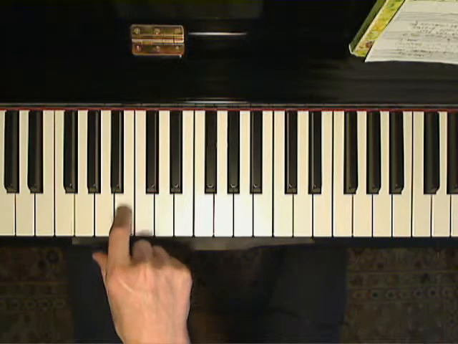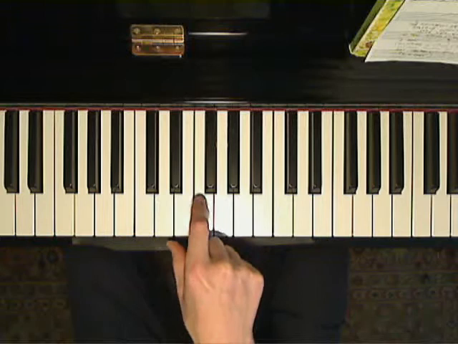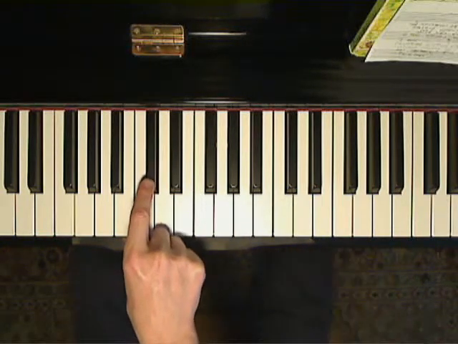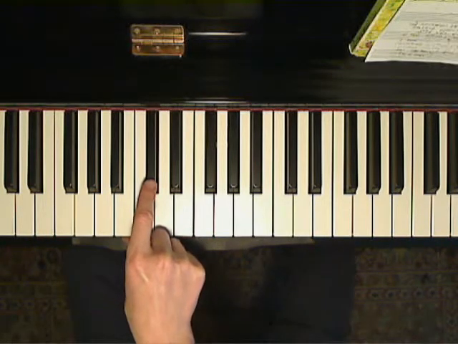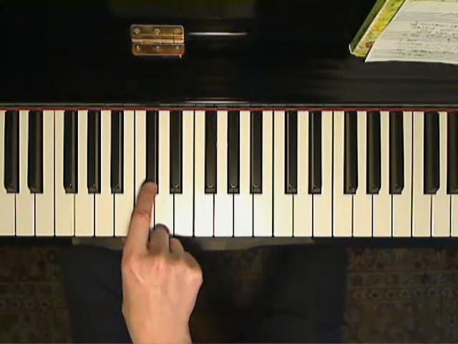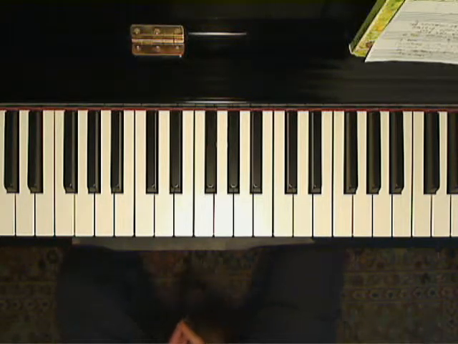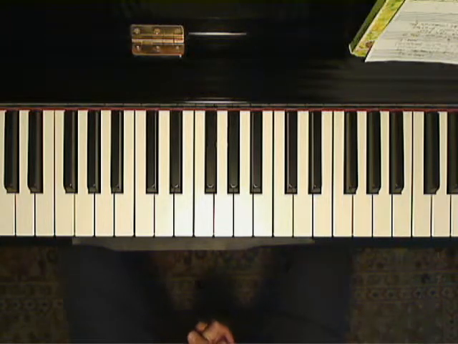So B, C, D, F, G, A, and of course we know very well which notes have to be altered, because we have already found it with the relative major scale. Okay, so in this way we have found all the notes of the B natural minor scale, which is the first of the three scales we have to find out.